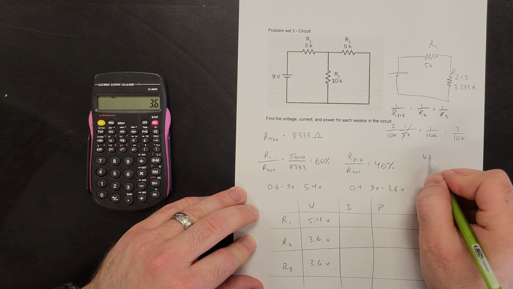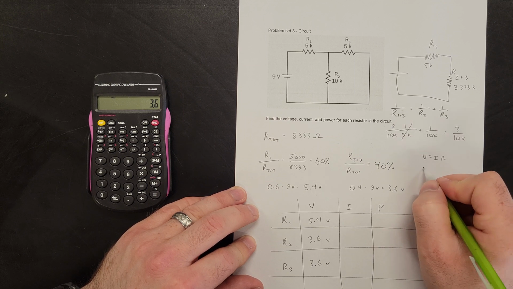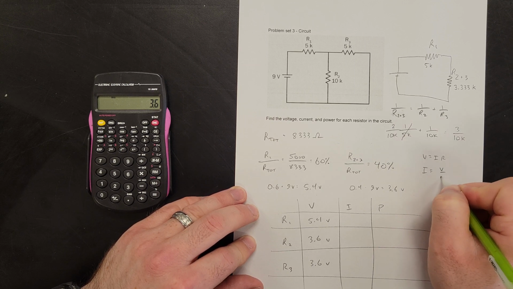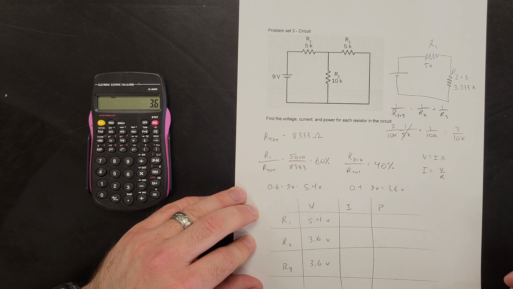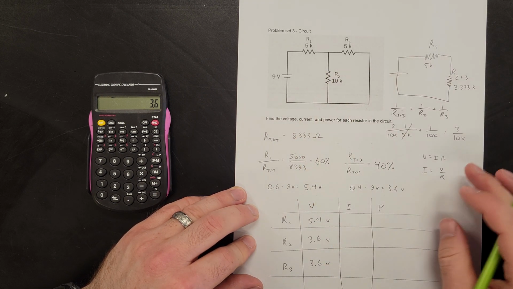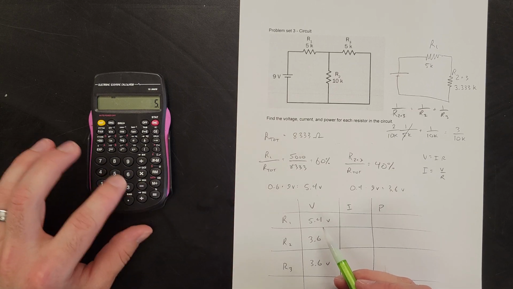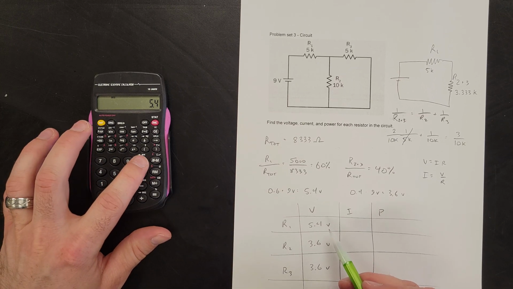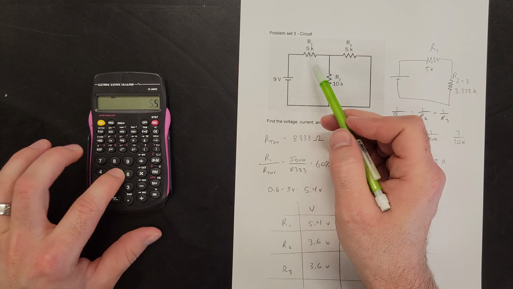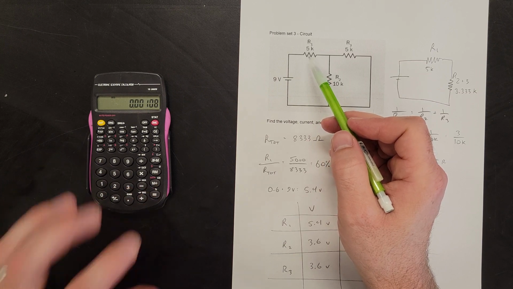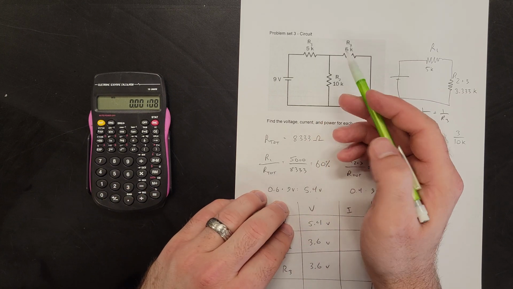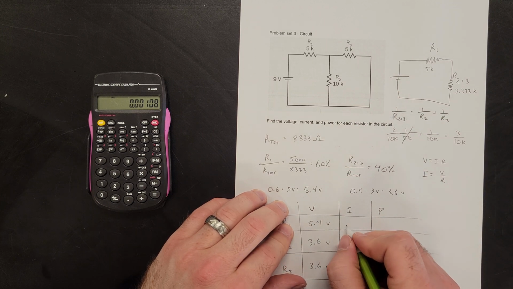All right, now if Ohm's law says V equals IR, that means I equals V over R. So in order to get the current, I just need to divide this voltage by that resistance. 5.4 divided by 5,000, 0.00108.